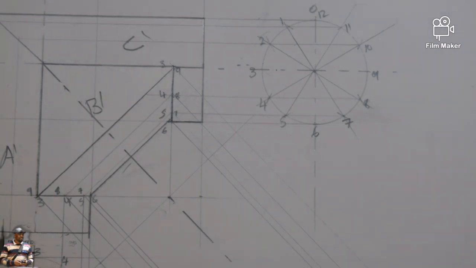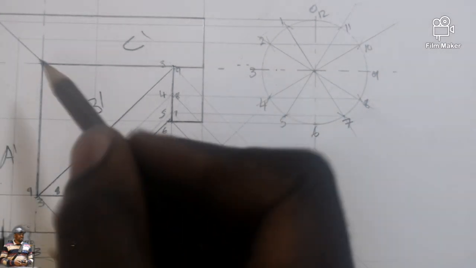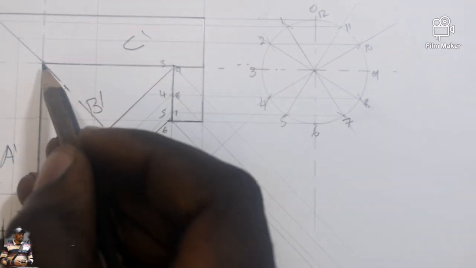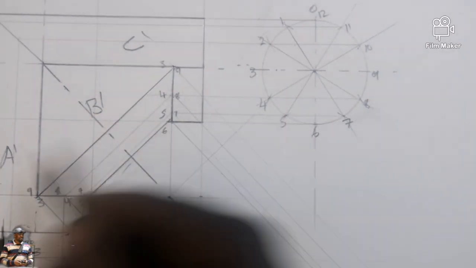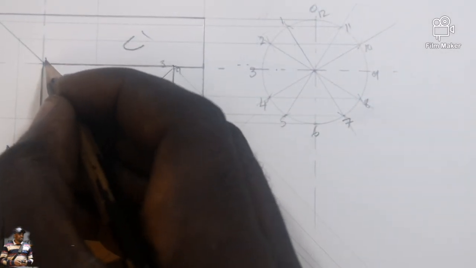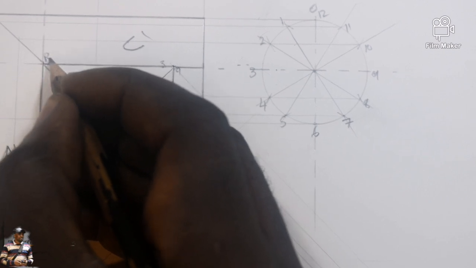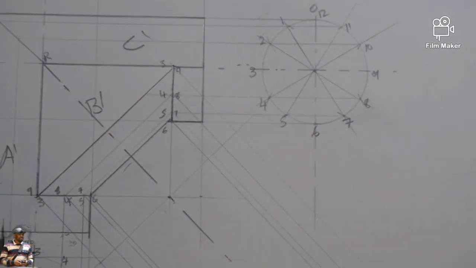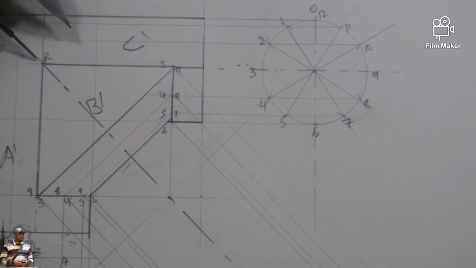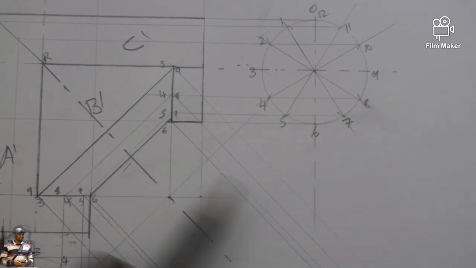So now take your drawing compass. What you're going to do, you come and place it at this point. Since I'm having A, B, C, let me name this point R. Point R. So place your drawing compass at point R, and remember, from this line coming this side, everything is supposed to be recorded.